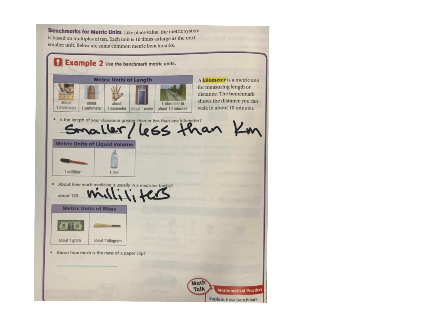Let's look at metric units of mass. Mass is like weight. In our customary measurements, we had the pencil representing the ounce, bread representing a pound, and a car representing a ton. In metric units, 1 gram is about the weight of a dollar bill, not very heavy at all, and a kilogram is about the weight of a baseball bat. So about how much is the mass of a paperclip? Would it be better to compare a paperclip's weight to the baseball bat or to the dollar bill? Yeah, the dollar bill, so it would be 1 gram.